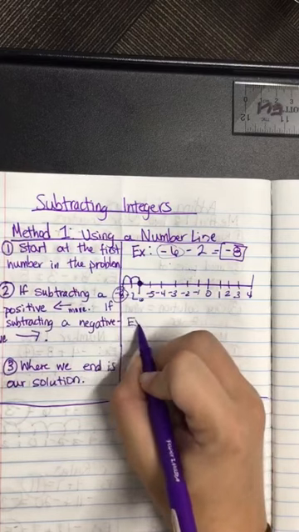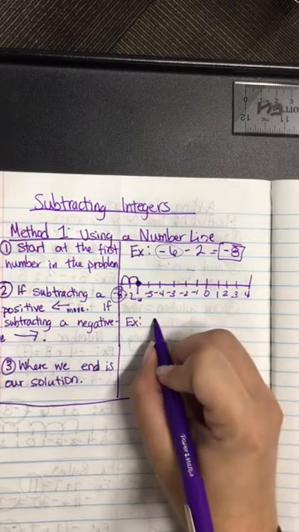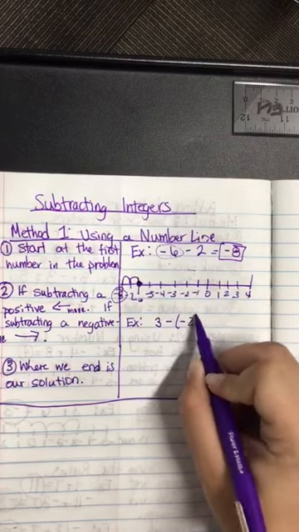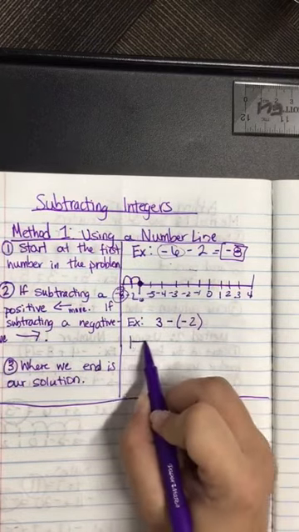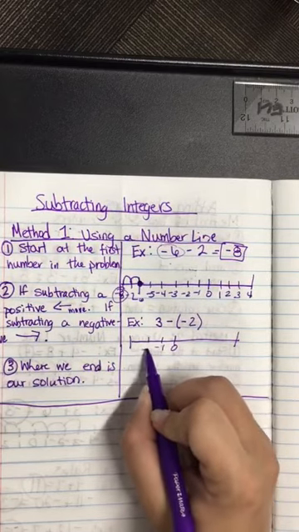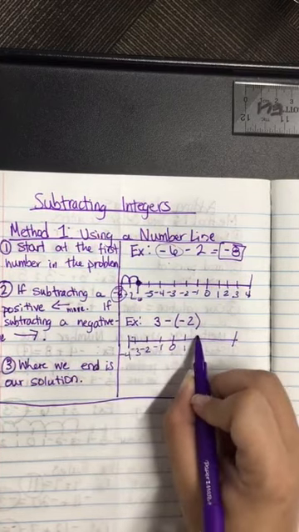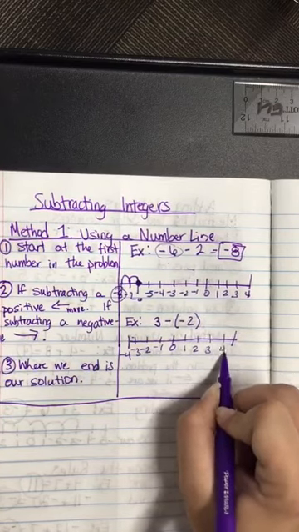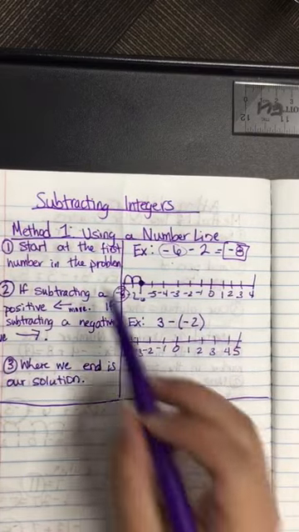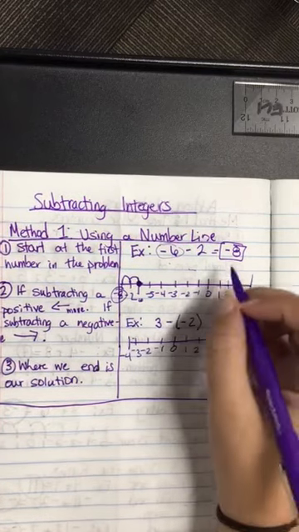Let's do an example where we're subtracting a negative. So let's do 3 minus -2. Again, we're going to draw our number line, give a few negatives, give a few positives. If we need to add to it on either side later, we can. So we start at the first number in the problem. So the first number we come to is +3, so we're going to put a point there.